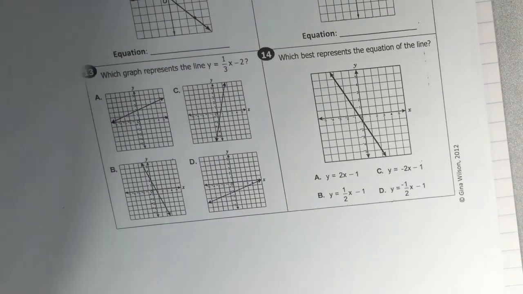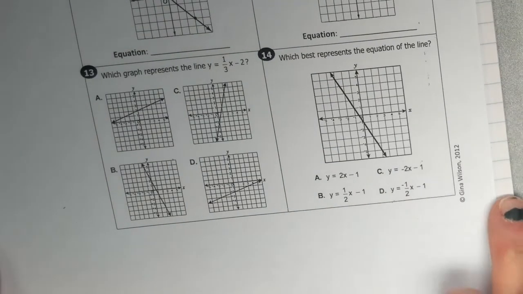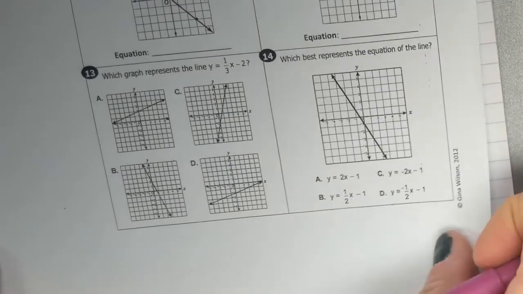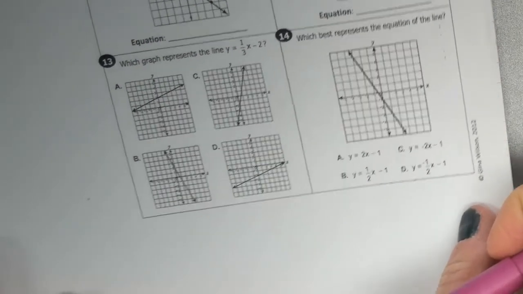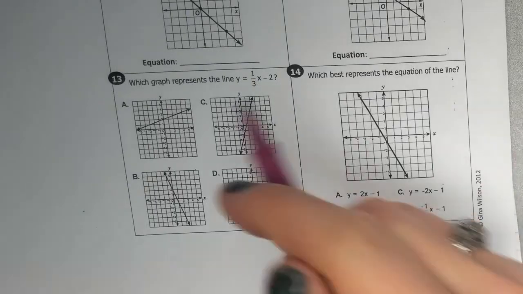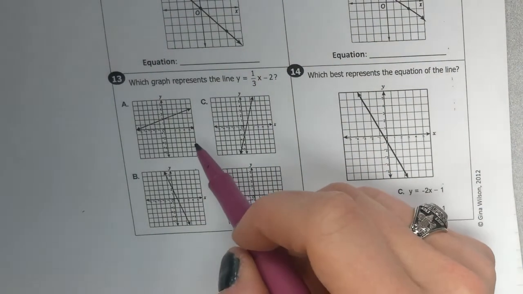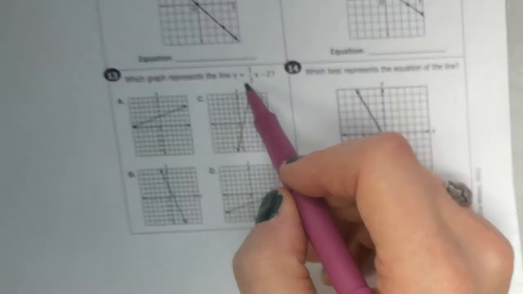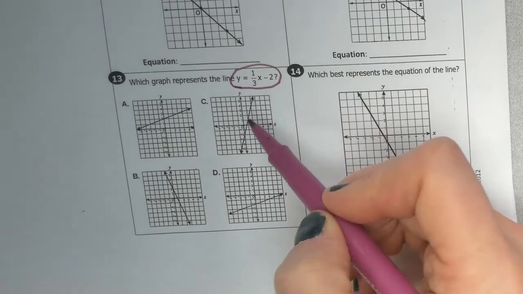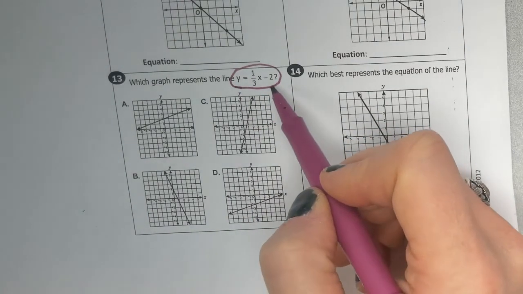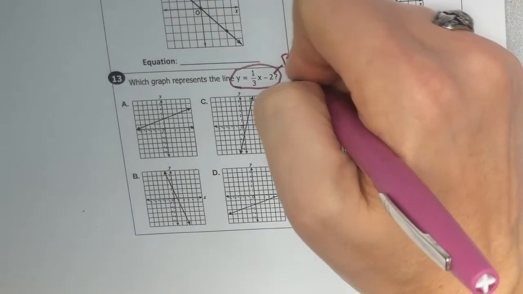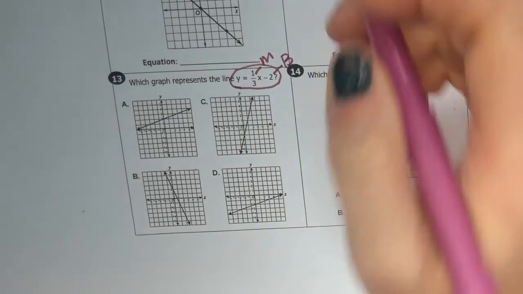Okay, let's look at this next page. I want you to skip down to number 13. We're going to do the rest of these for a warm-up tomorrow in class. So number 13, if I give you the equation, can you tell me which line that is? Yes, because we know this is our b and this is our m.